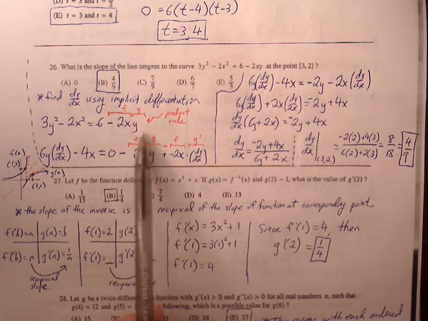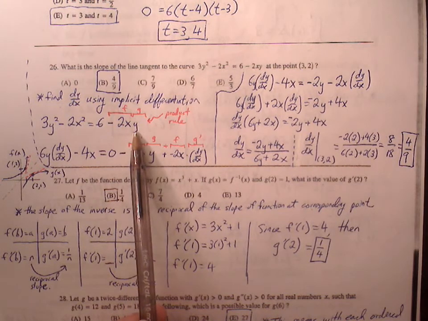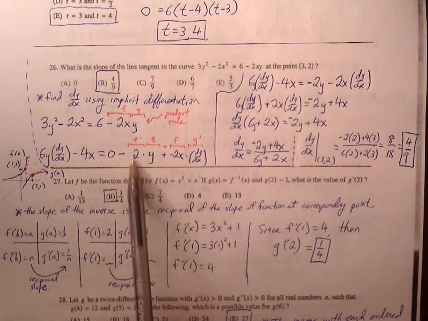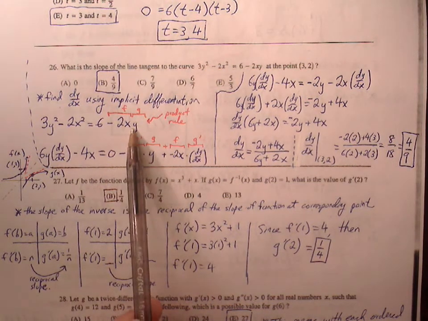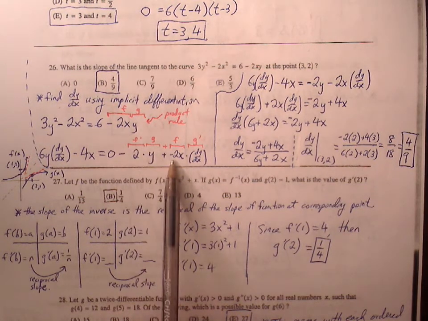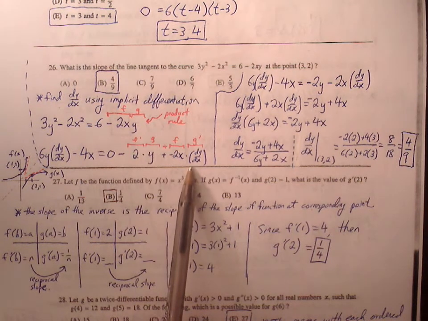Now the negative 2x and y, these are multiplied variables. So to create the derivative, I have to go through product rule. So f prime g plus f g prime. Negative 2x becomes negative 2. Y stays as y. Negative 2x stays as negative 2x. And then the derivative for y is 1 dy dx.